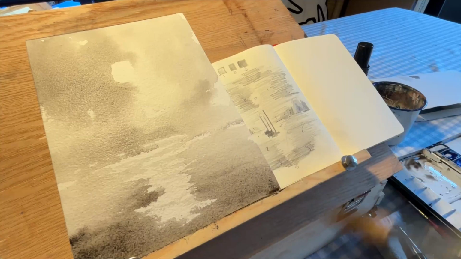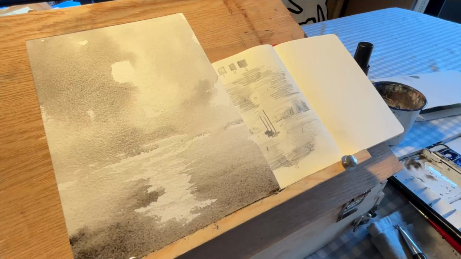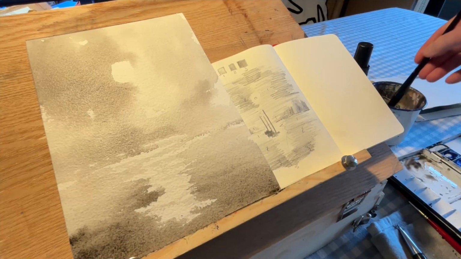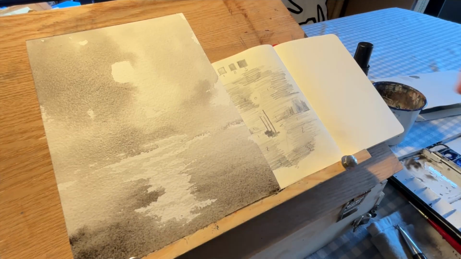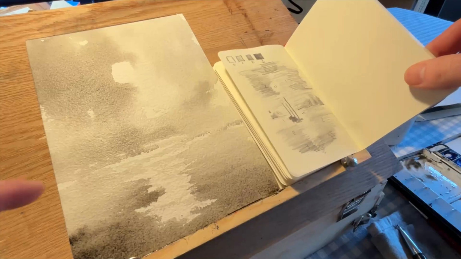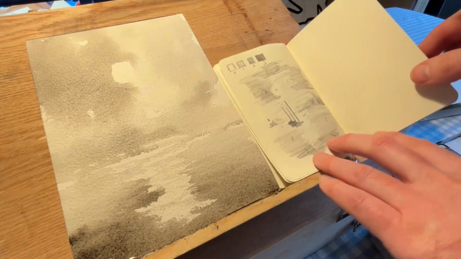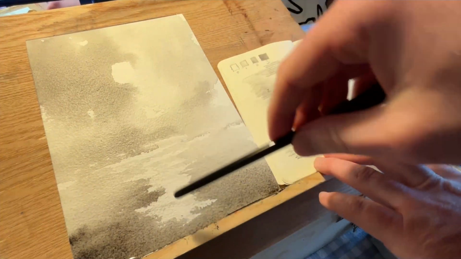Here we are. Okay, so we're already seeing what looks like a three-dimensional painting. So let's compare our values in our sketch. So we've got the 0 in the sun reflections.